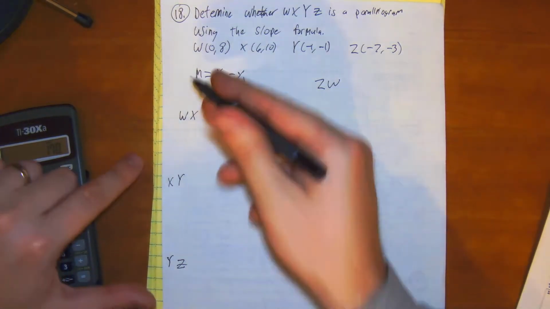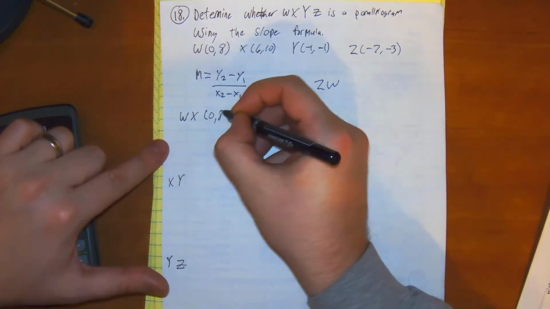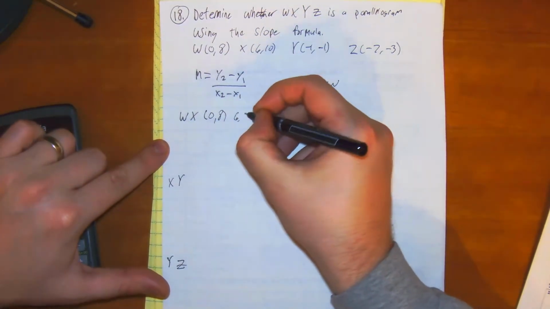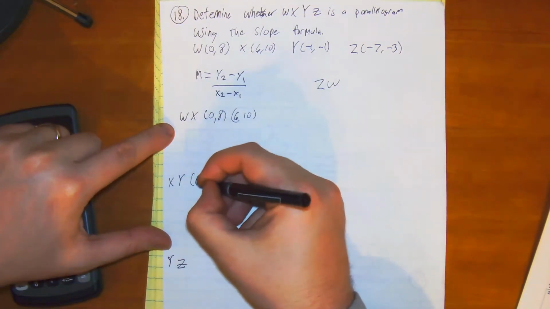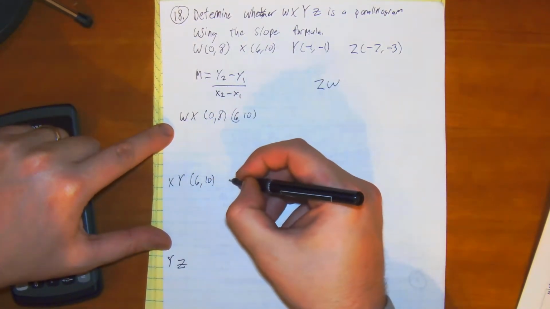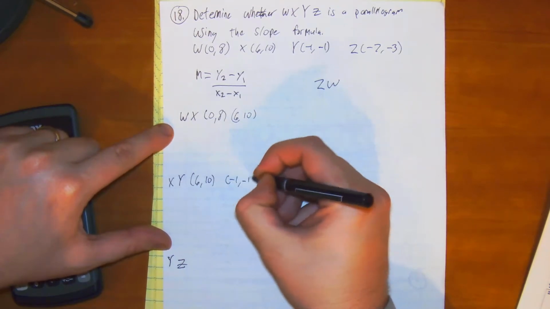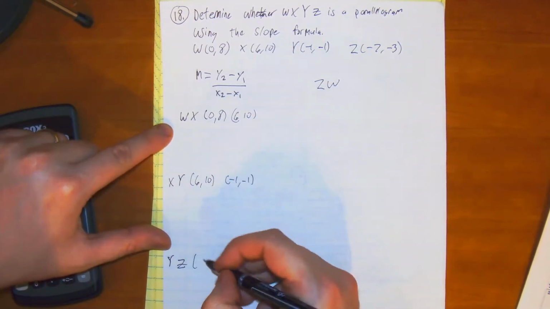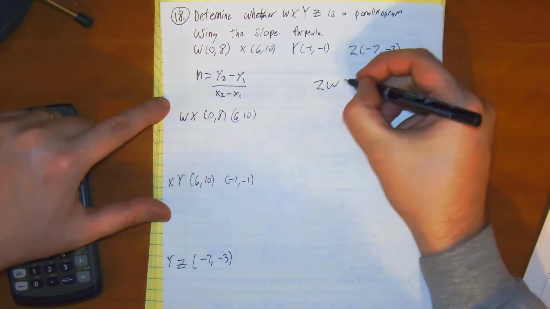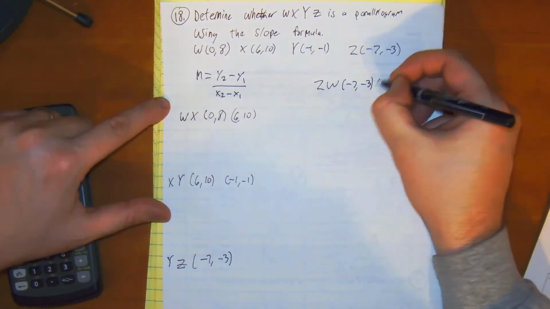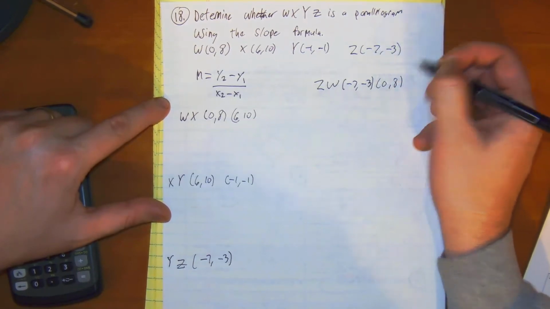So for WX, we have 0, 8, and then 6, 10. Then for XY, we have 6, 10, and then -1, -1. Then for YZ, we have -1, -1 and -7, -3. And then for ZW, we have -7, -3 and 0, 8.